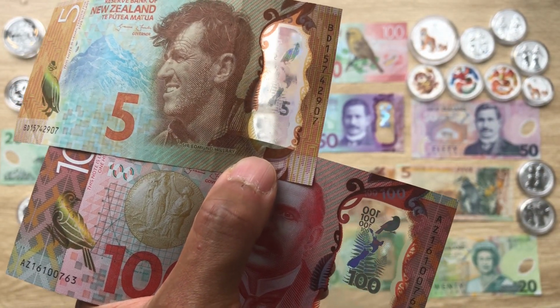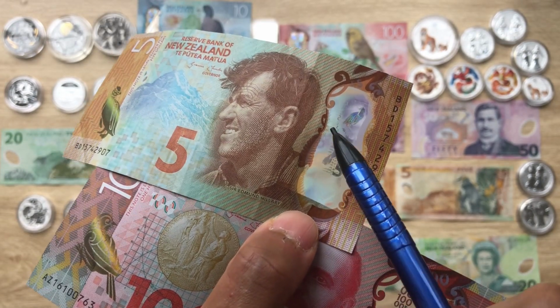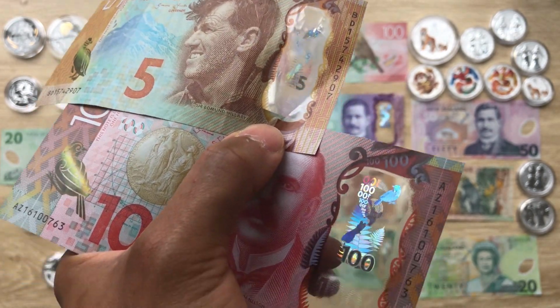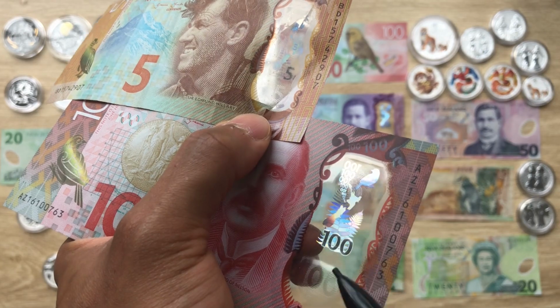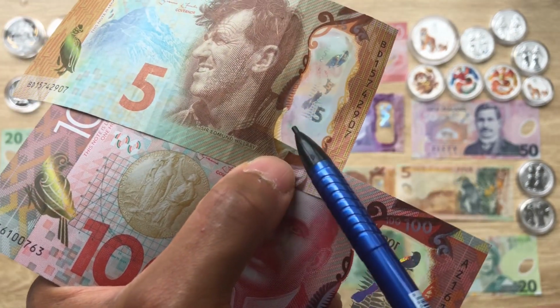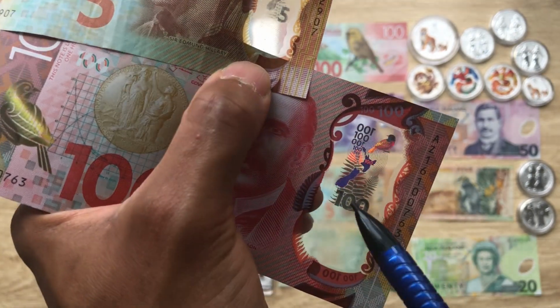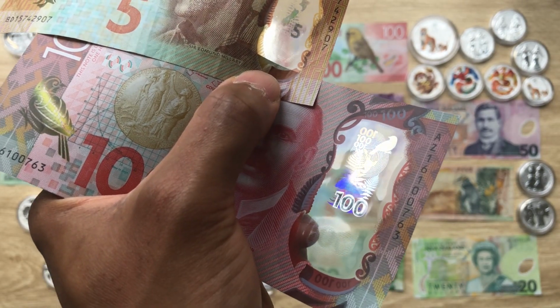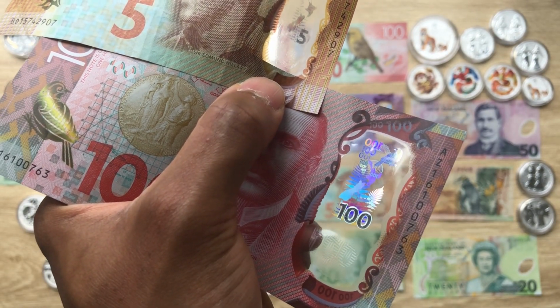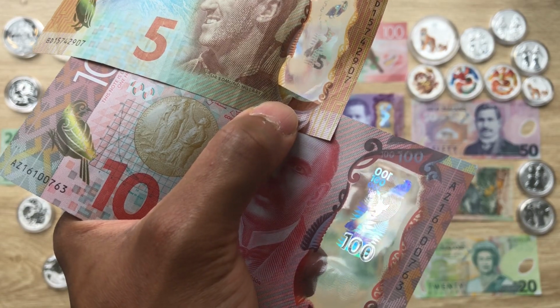And we have a silver fern just behind the map of New Zealand, and also there's a 3D number. This one is 5. Here it's clearly showing 100. It is a clever number, looks 3D, but it should actually feel flat.